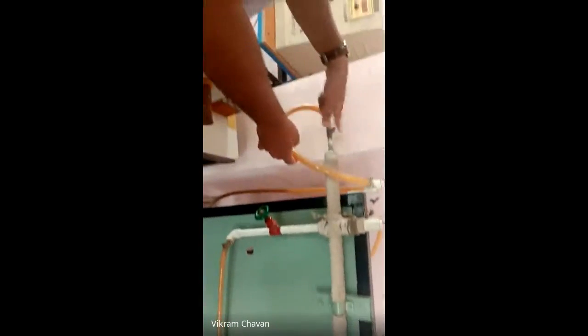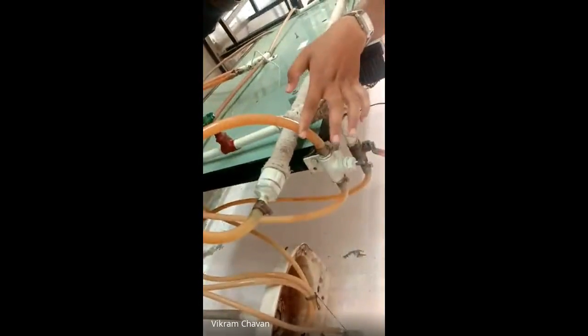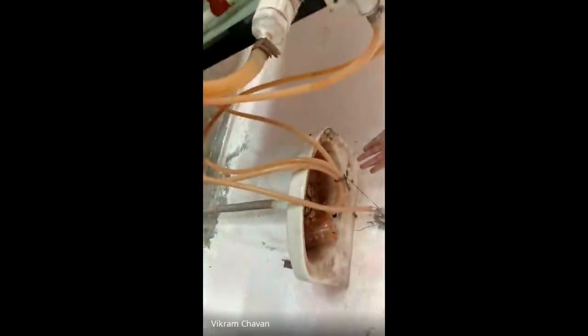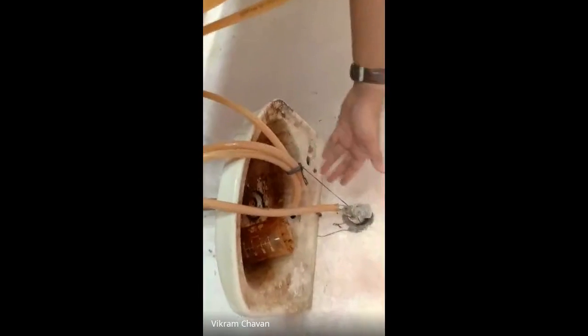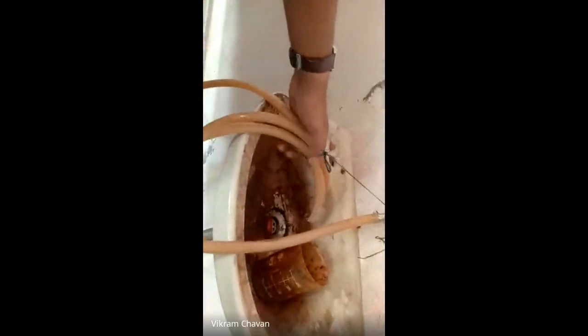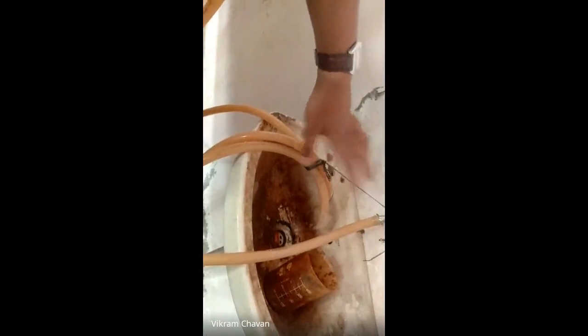Here is the hot water entry on this side, and on the other side, at this location, you can see the exit of that hot water, and we have kept the exit in this wash basin. So you can see the hot water is coming out from one pipe and the cold water is coming out from another pipe.